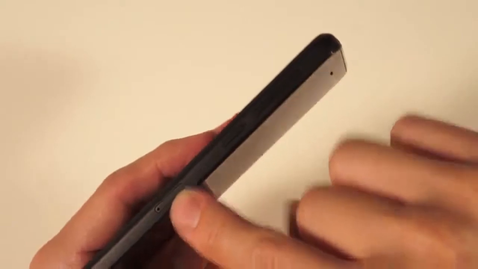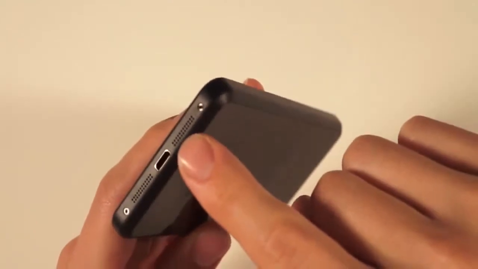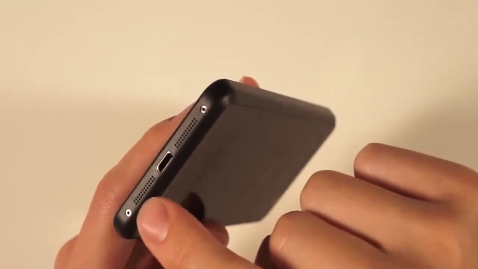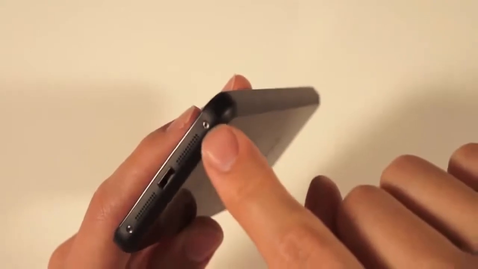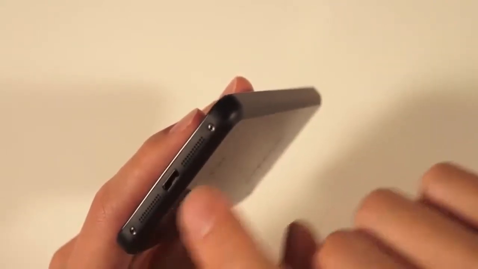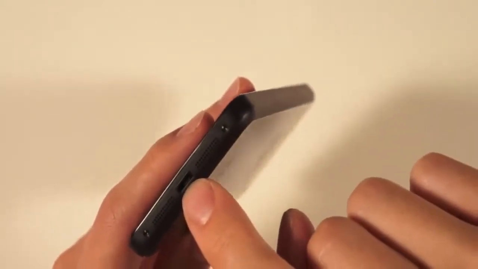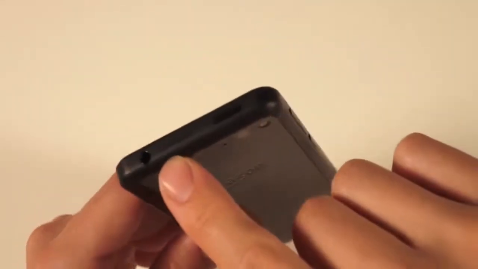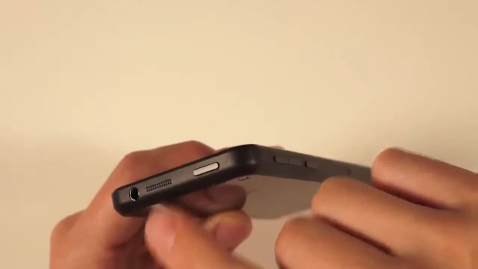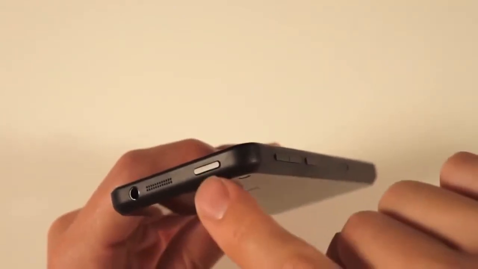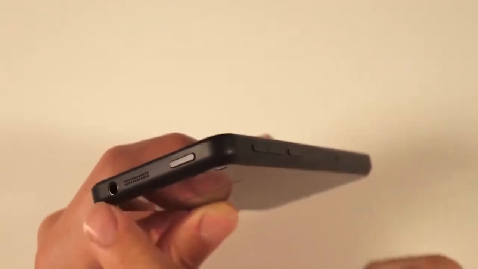Here's the SIM tray. On the bottom we have a speaker, one single speaker on the right, this one. This is for the microphone. The other speaker's on the other side and I'll show you in a second. We have two Torx screws, this is how you dismantle the phone, and a micro USB cord. The other speaker is located on the other side of the phone, so you get true stereo speakers, one on each opposing side. This is the power button. This is a 3.5mm headphone jack. Nothing on the right side of the phone.